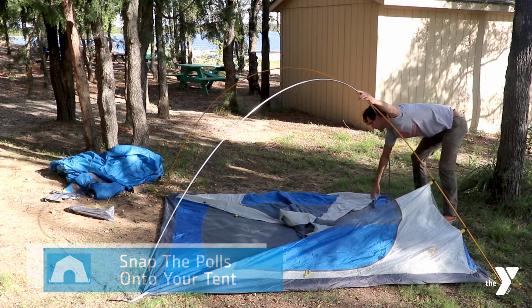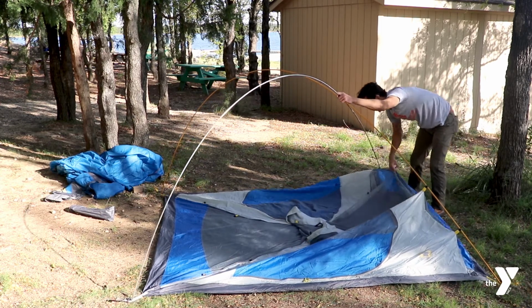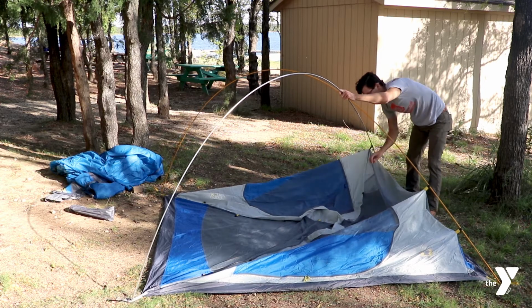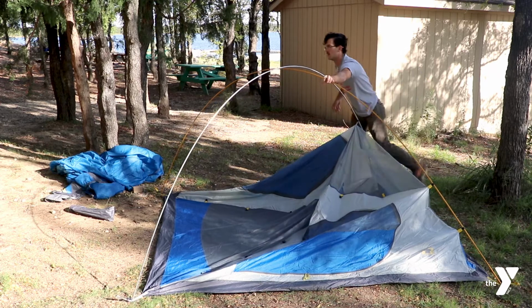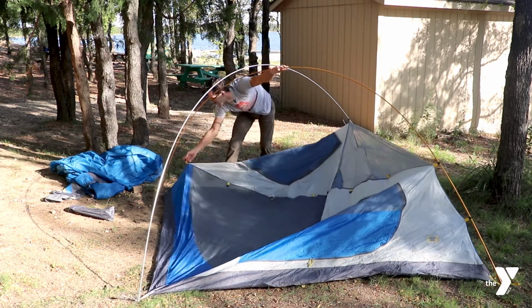Some tents have a fabric sleeve that your poles slide through, so if you are very confused at this point, take a look at your tent and see if it has any fabric sleeves that you can slide your poles into, as opposed to using snaps like I have on my tent.